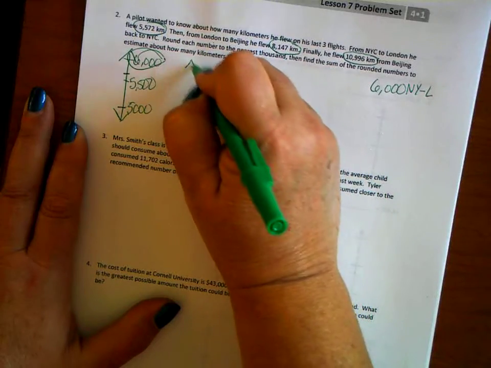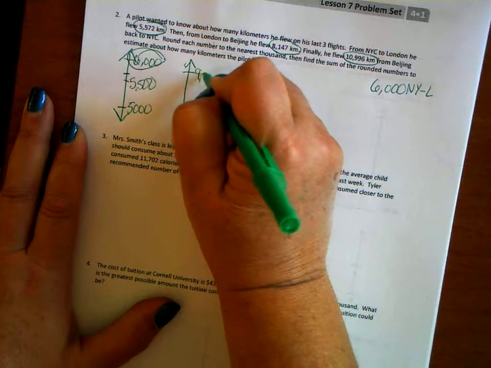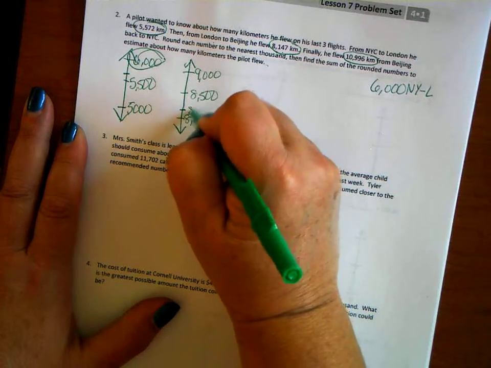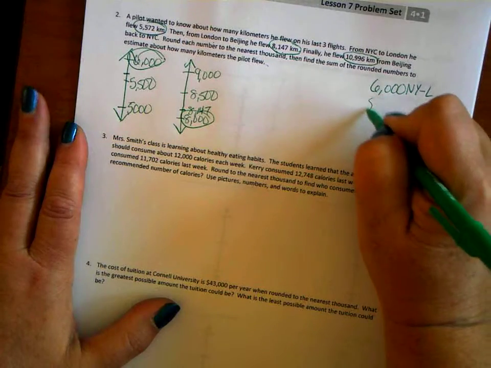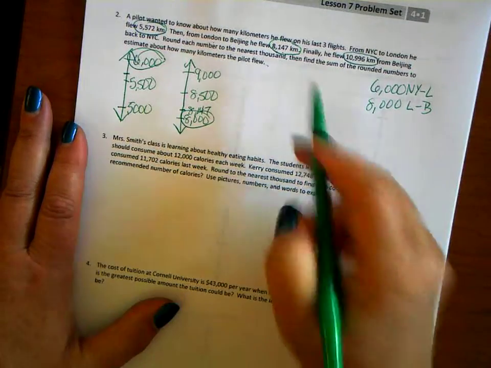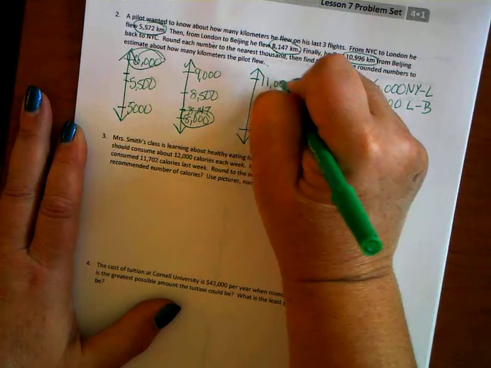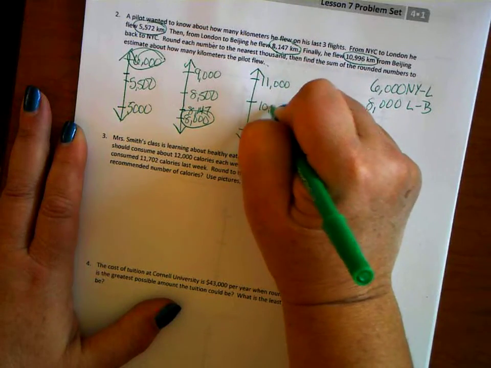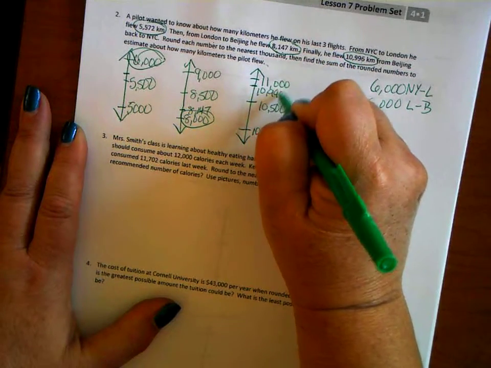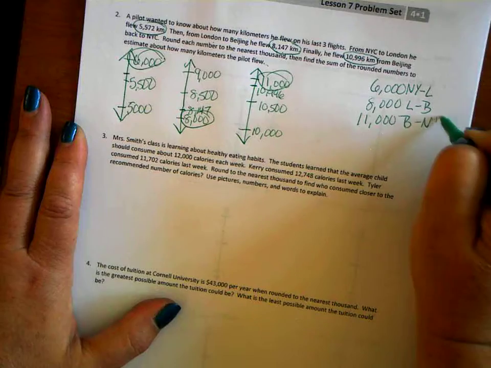For London to Beijing, let's see, 8,000, 9,000, 8,500, 8,147. So we have 8,000, and that's London to Beijing. And the last one is 10,996 kilometers. So we have 10,000, 11,000, 10,500 is the midpoint. 10,996 is going to be up here. Closest to 11,000. And that's Beijing to New York.